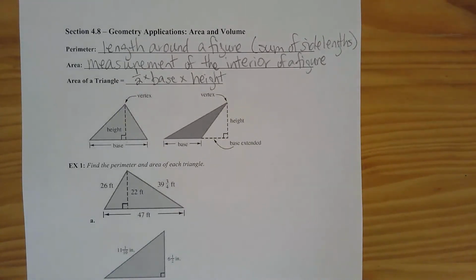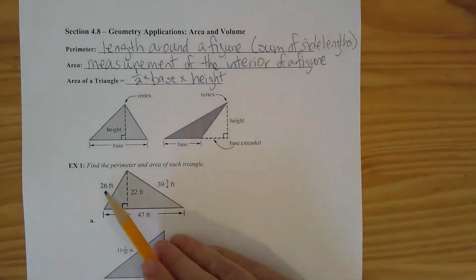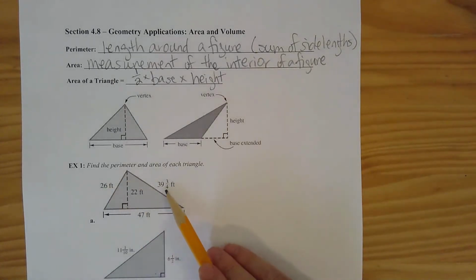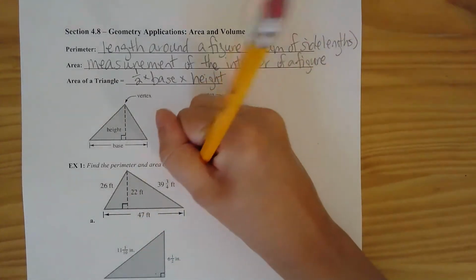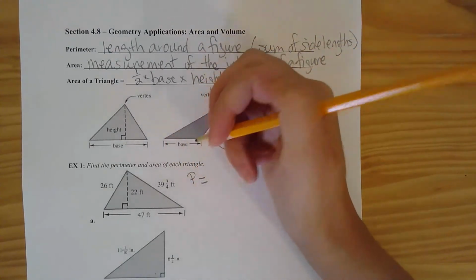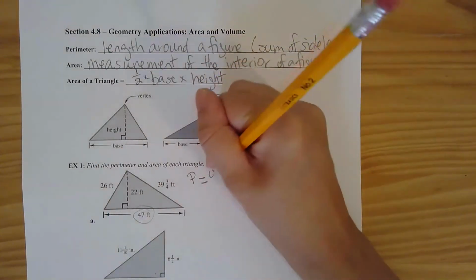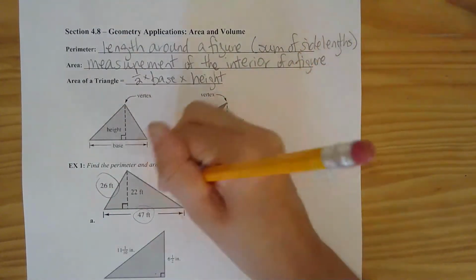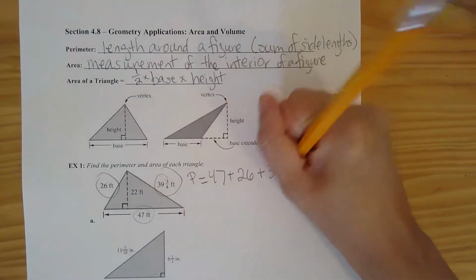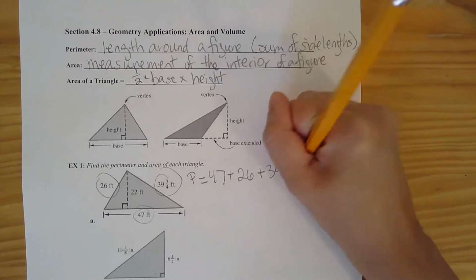So let's try a few. In example 1, it just says find the perimeter and the area of each triangle. So the first triangle I have has side lengths that are 26, 47, and 39 3/4 feet. Then it has a height of 22 feet, okay? So if I want to find perimeter, you add all of your side lengths together. So I'm going to have 47 plus 26 plus 39 3/4.